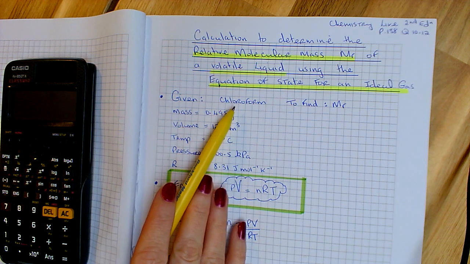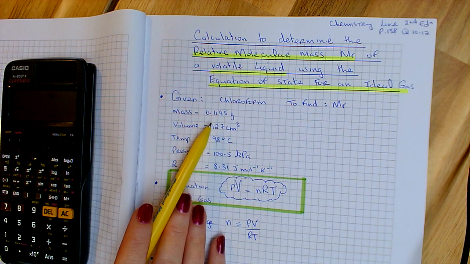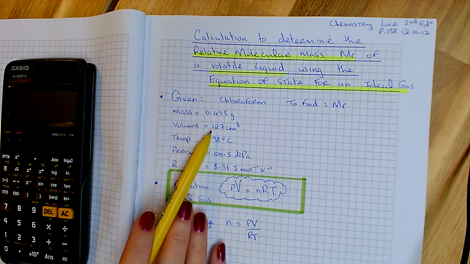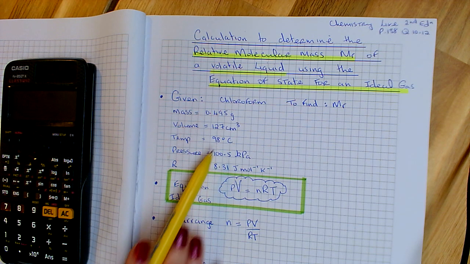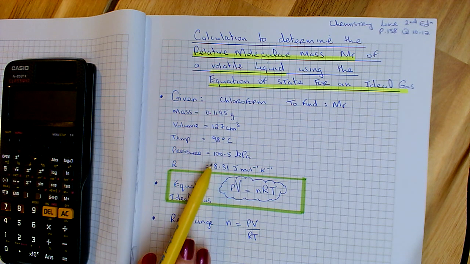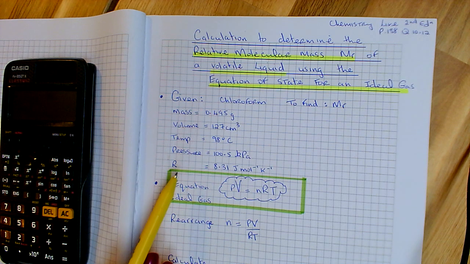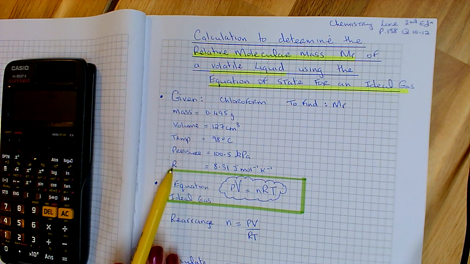information. We're looking at chloroform. The mass of chloroform is 0.495 grams. The volume is 127 centimetre cubed. The temperature is 98 degrees Celsius. And the pressure is 100.5 kilopascals. I've also written in that the gas constant is 8.31. This value will be given to you on the front of your exam paper.